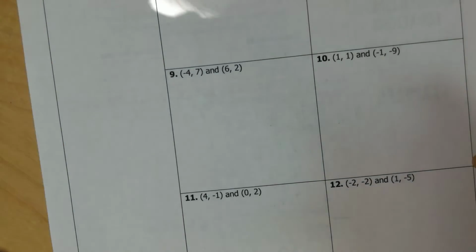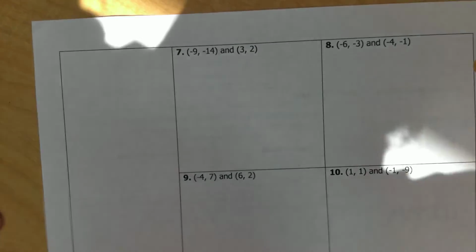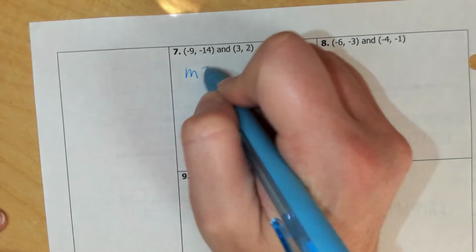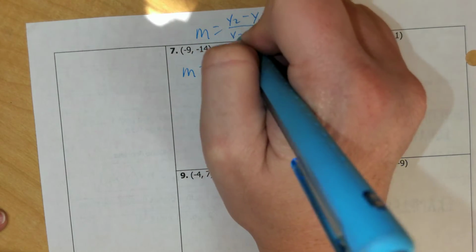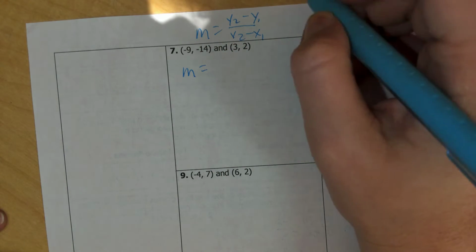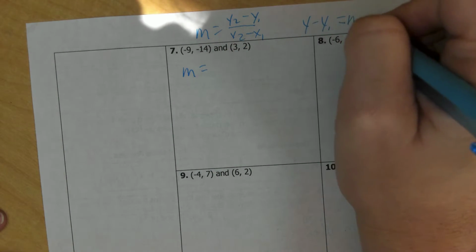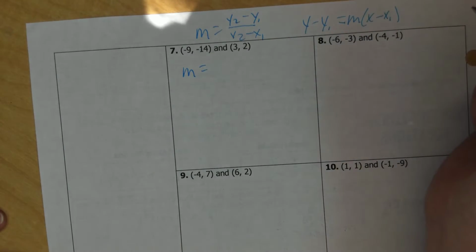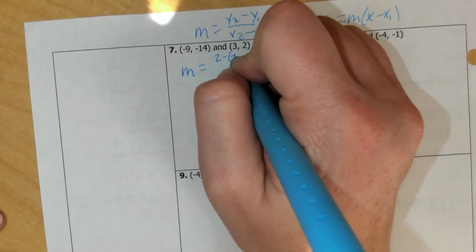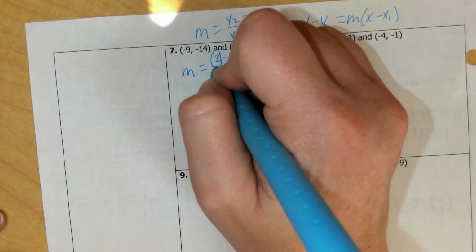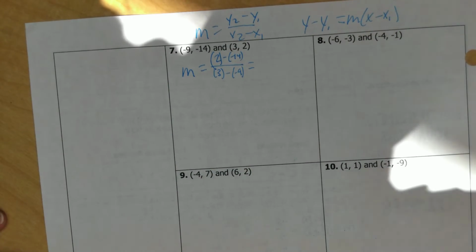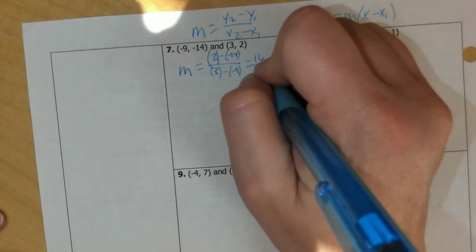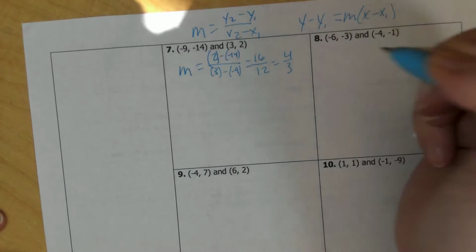Alright, so let's just go ahead and do the rest of these examples here on the odds. So we have m is equal to, once again, remember, y sub 2 minus y sub 1 over x sub 2 minus x sub 1, that's our slope formula, and then point slope is y minus y sub 1 is equal to m times x minus x sub 1. Okay, so I'm going to take 2 and subtract negative 14, and I'm going to take the 3 and subtract negative 9, and so here I get 16 on the top, and I get 12 on the bottom, and that's going to simplify to 4/3.